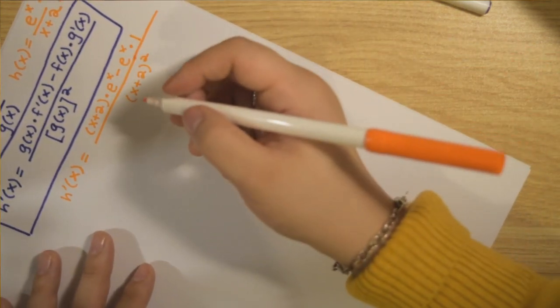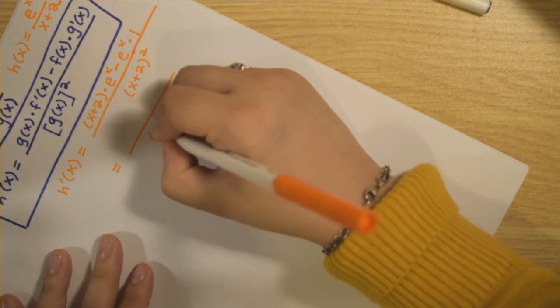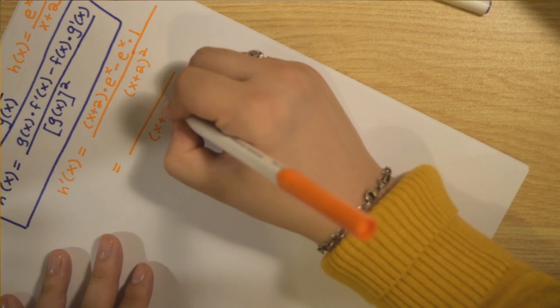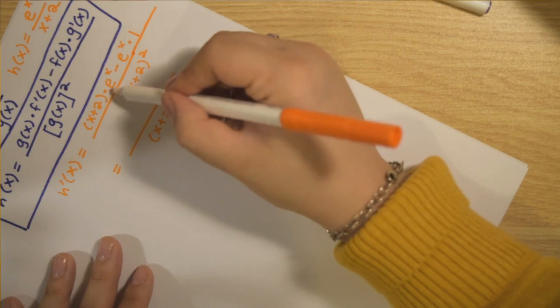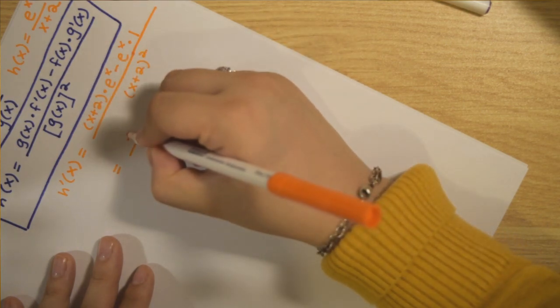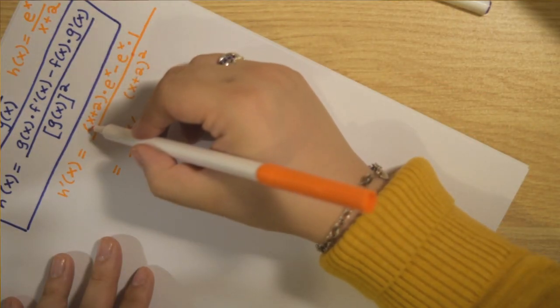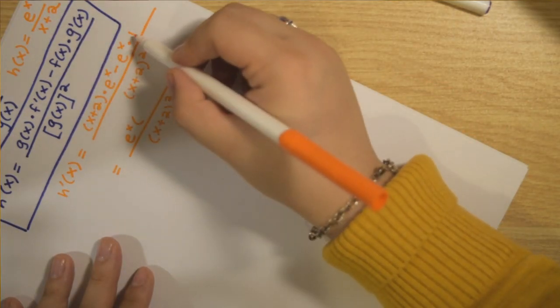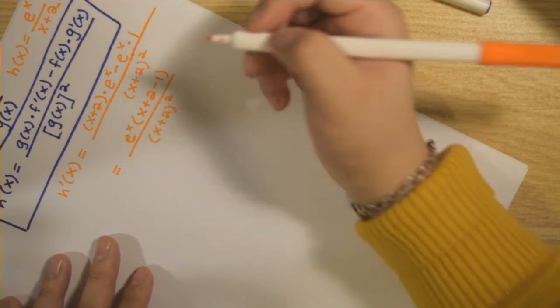That's it right there. So we just clean this up now, no big deal, just a little bit of algebra. Take your time. I'm going to factor out an e to the x here, just because in this particular case I see it. So I'm left with an x plus 2 minus 1. Very nice.